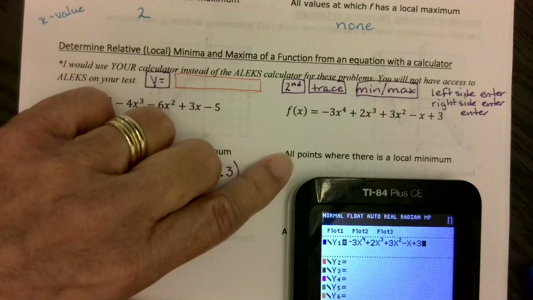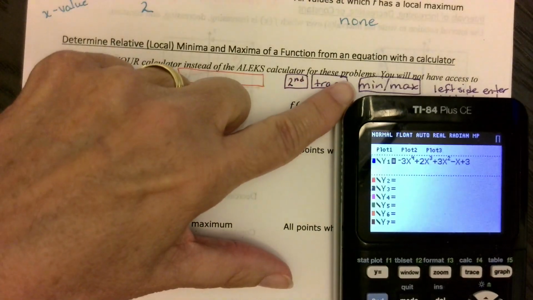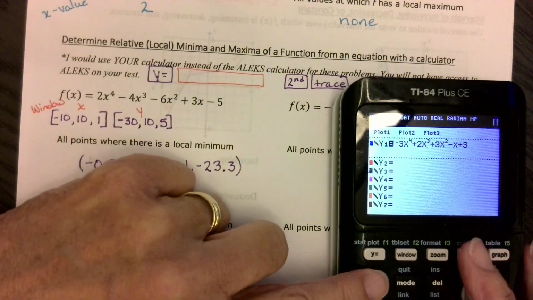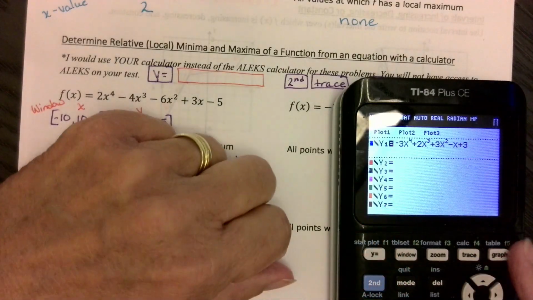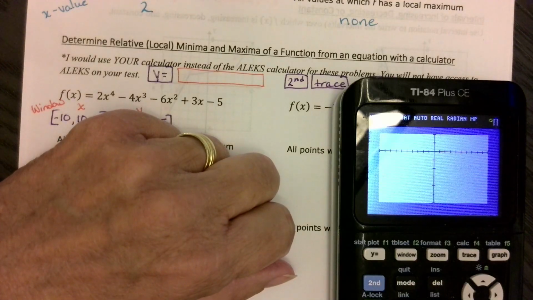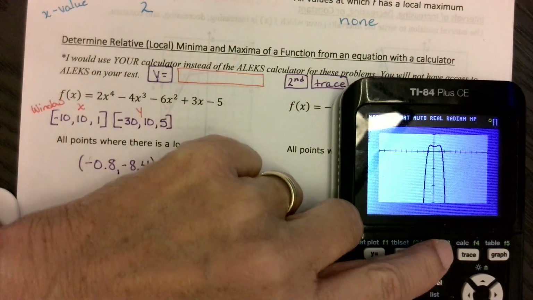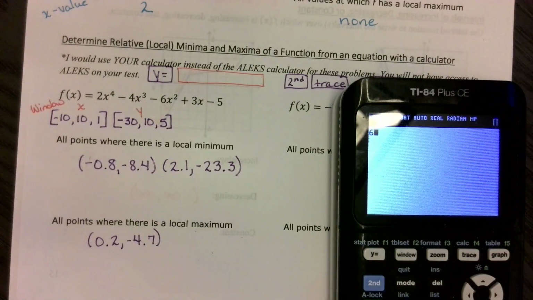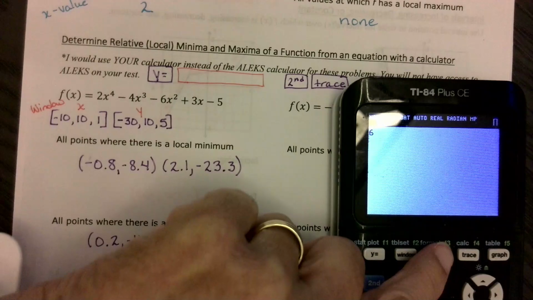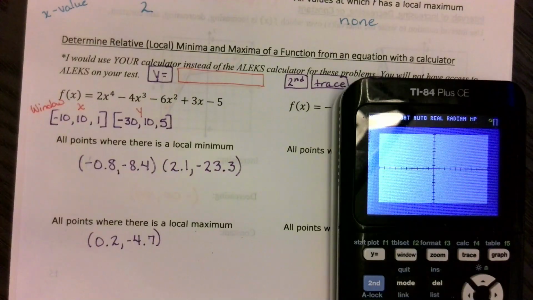All right, so we're going to find our local minimum. So that means, again, I am going to hit my second button. Oh well, hold on. Let's graph it first because I need to see what it looks like. Okay, it's fine. I'm just going to go back to Zoom 6. I hit second 6. Let's hit Zoom 6 for standard. But you could have left it. It wouldn't have been a big deal. But Zoom 6 is where we mostly work.